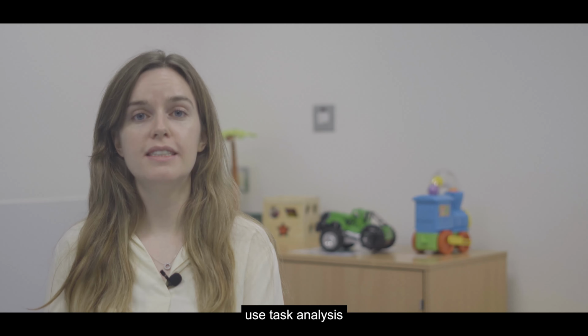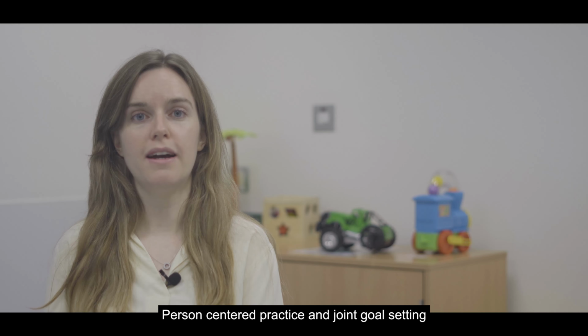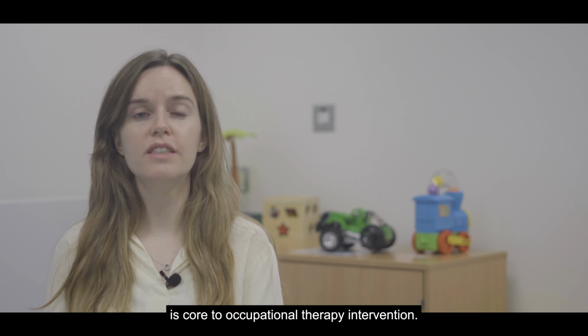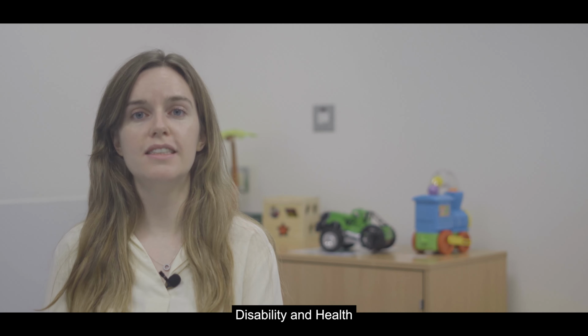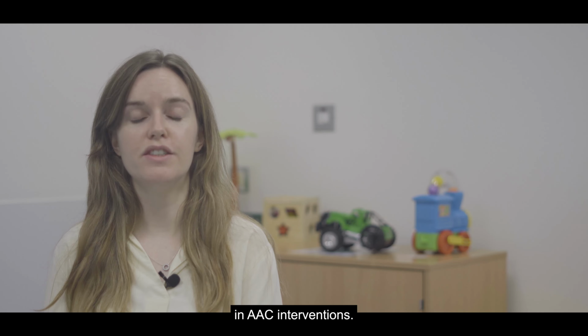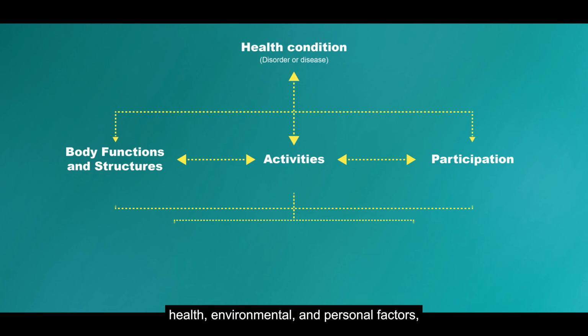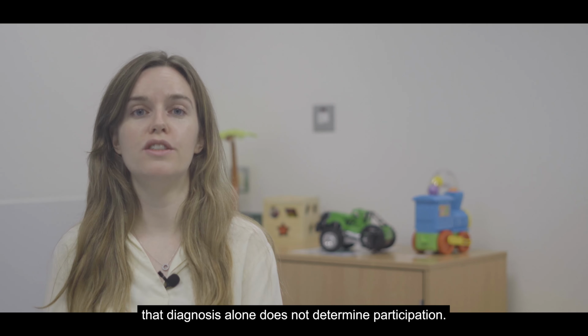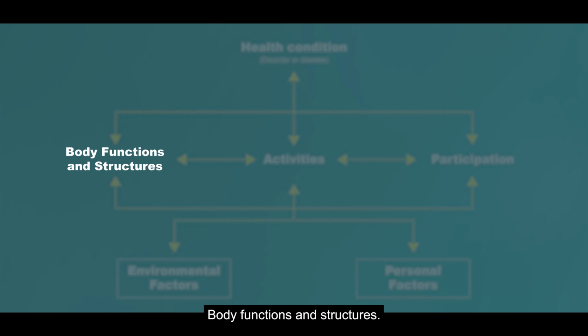Occupational therapists use task analysis to understand function and participation. Person-centred practice and joint goal setting is core to occupational therapy intervention. These considerations make the International Classification of Functioning, Disability and Health a useful framework for exploring the role of OT in AAC interventions. The ICF highlights the interplay between health, environmental and personal factors and emphasises that diagnosis alone does not determine participation. Body functions and structures.